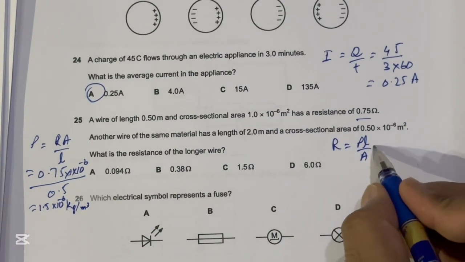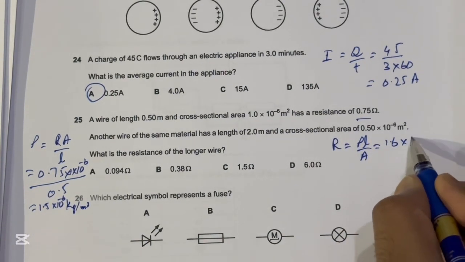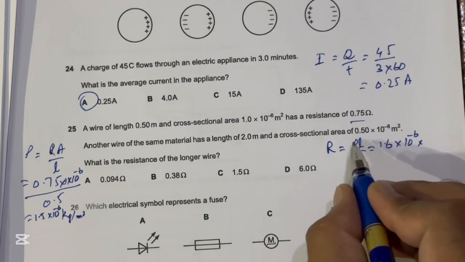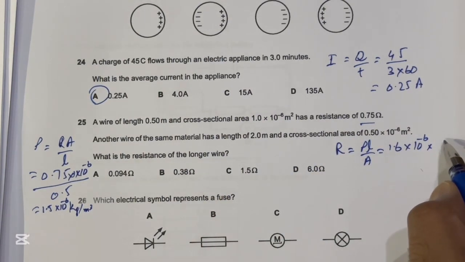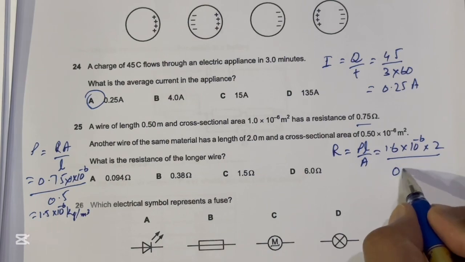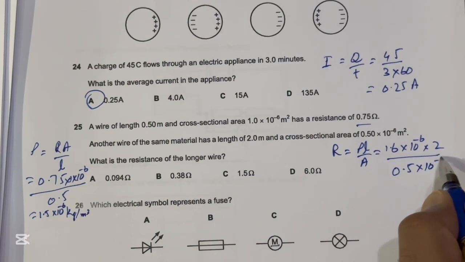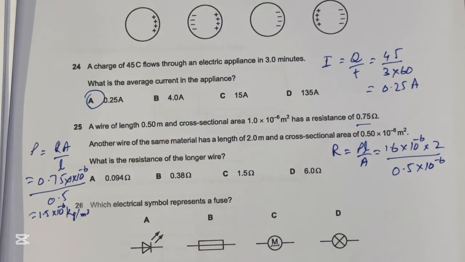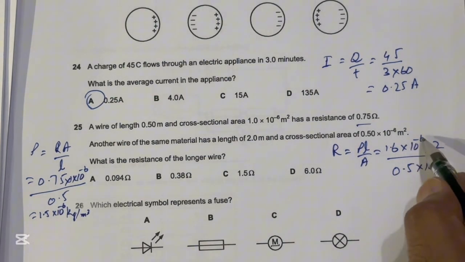Now put this value over here, 1.6 into 10 to the power minus 6, and the value for the L is 2 now, and the area is given, that is 0.5 into 10 to the power minus 6. You can solve it through calculator and you can cancel it like that.